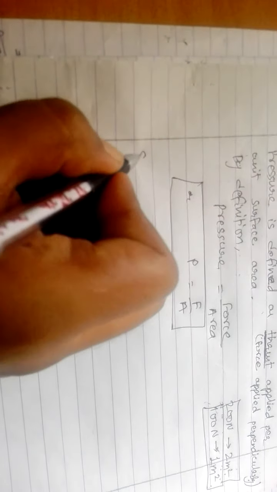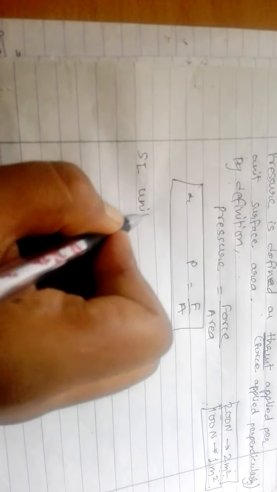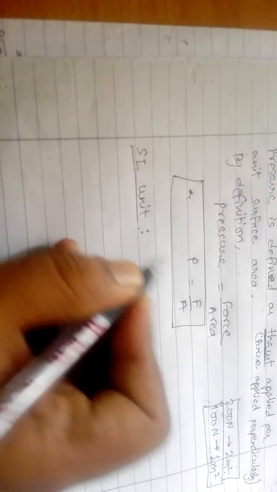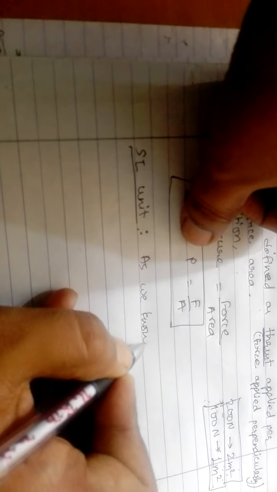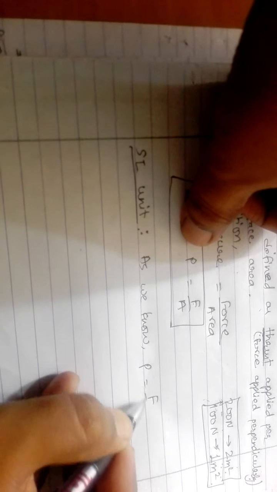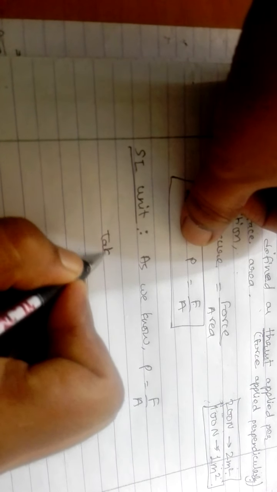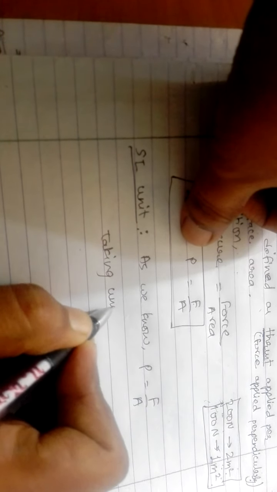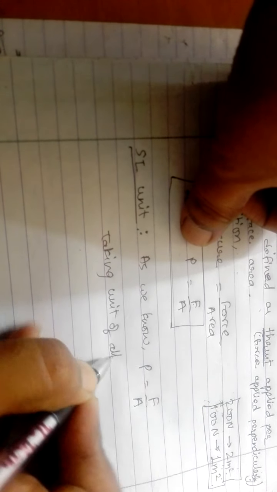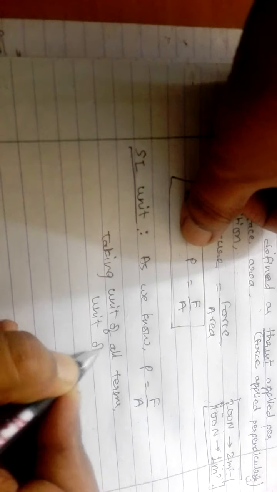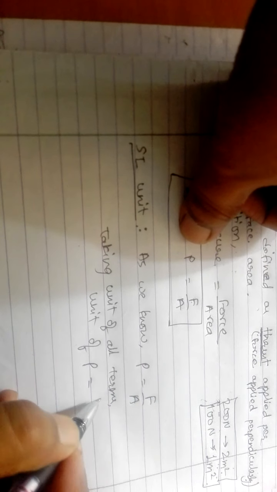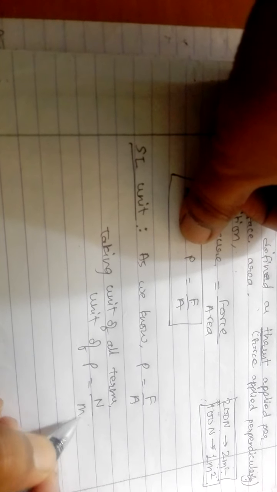Let's go to the SI unit. What is the SI unit of force? As we know, P equals F by A, taking the unit of all terms, the unit of pressure is equal to the unit of force, which is Newton, and the unit of area, which is meter square.